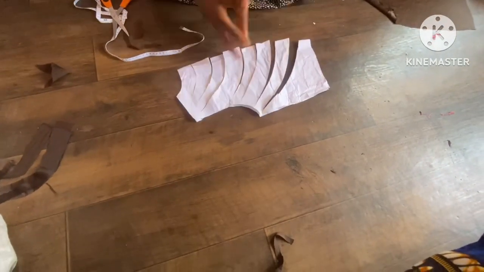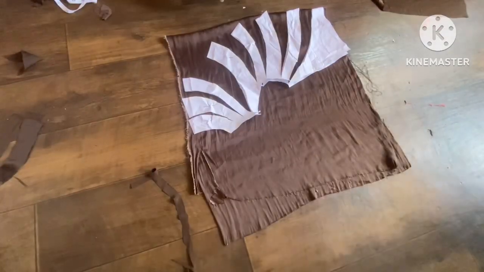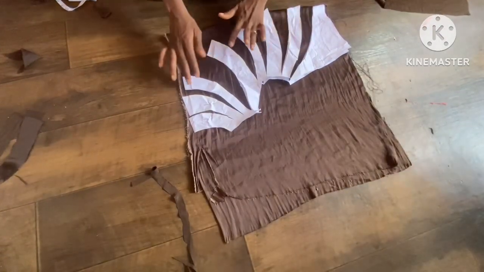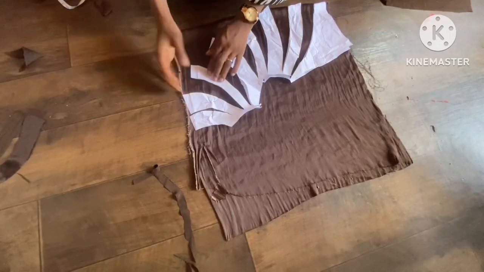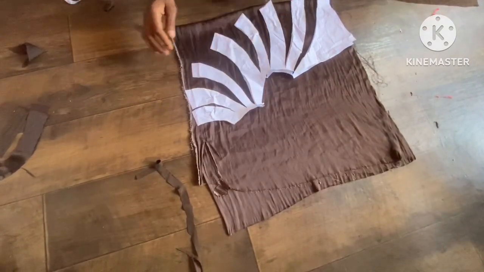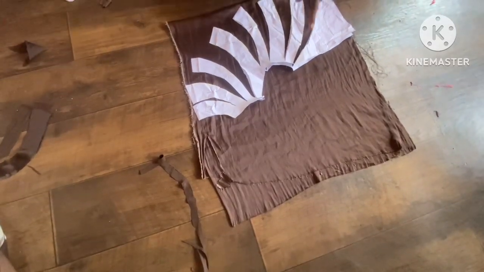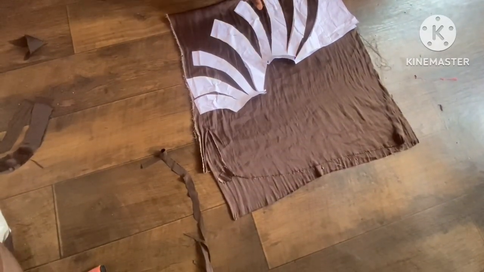So this is after slashing it out. The next thing here is to place it on the fabric. This is after placing it on the fabric. You can see how it is. This distance is not much. You can decide to make it more than this. It depends on how full you want your cowl neckline to be. You can make it 2 inches distance, but here you can see the distance is not much.